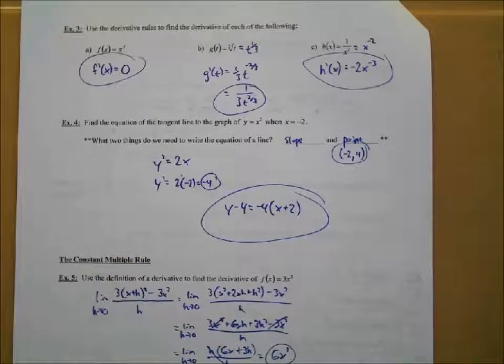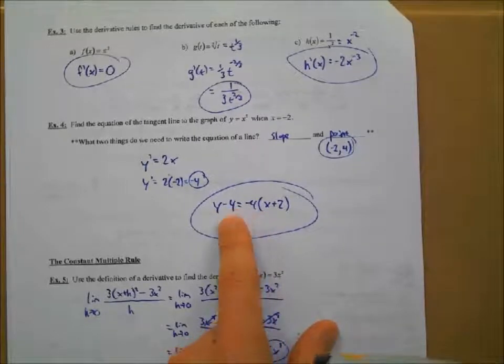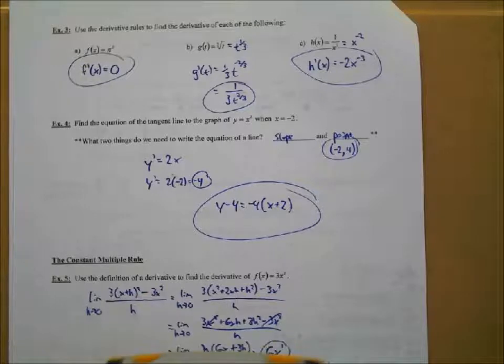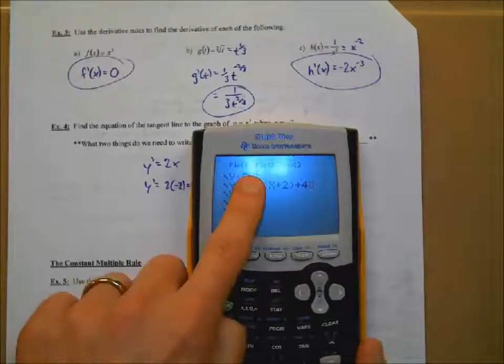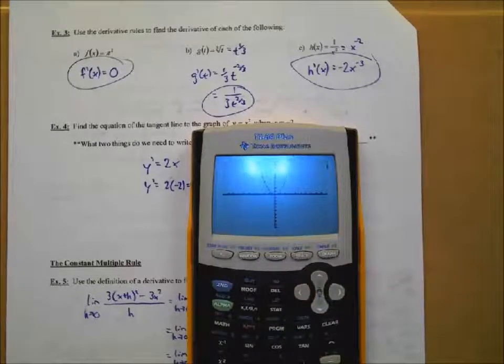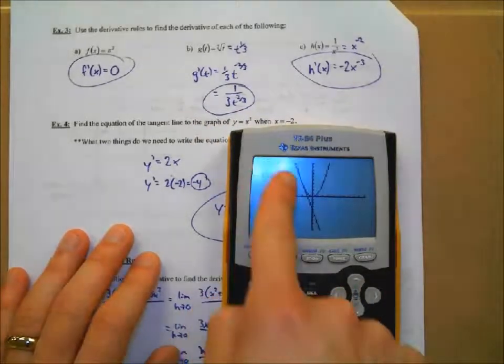So if I actually graph x squared here, and then I graph this. Now, in order to graph this, I'm going to have to add that 4 over, so it's in a y equals form. So it'll be negative 4x plus 2, and then plus 4. If I graph these two things, both the function and the supposed equation of the tangent line, you'll see there's y equals x squared, and then there you can see our tangent line. And sure enough, it looks as if it does come through and intersect at a single point and then go right back out like that.